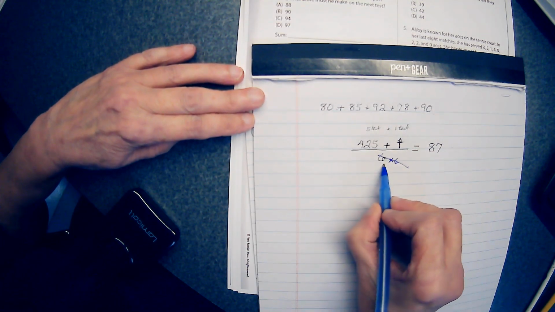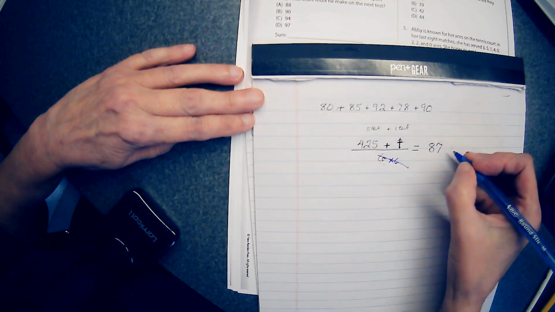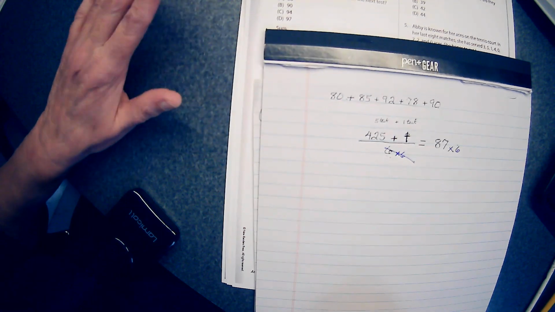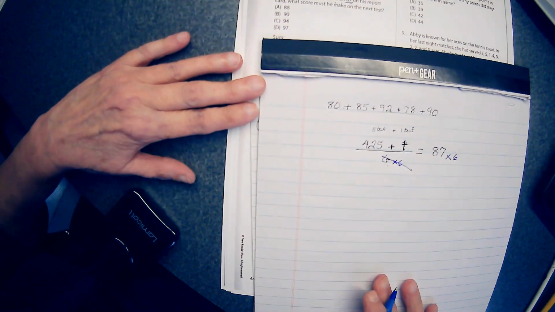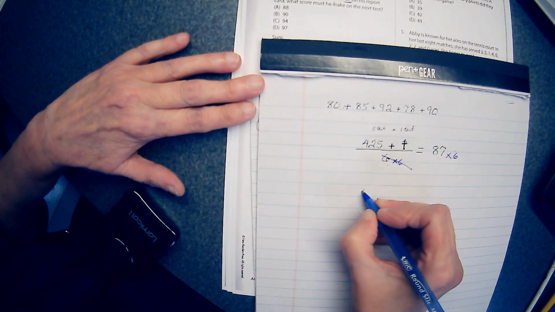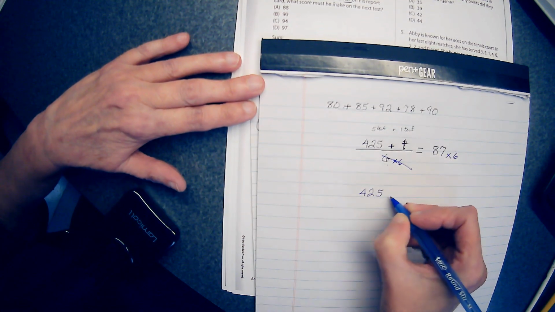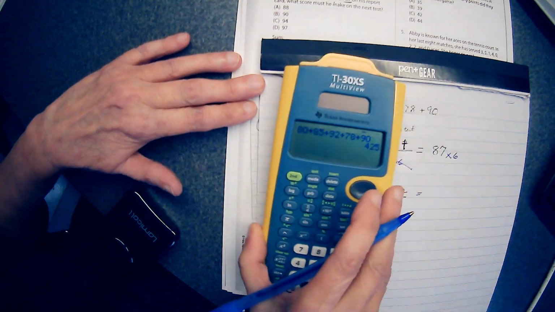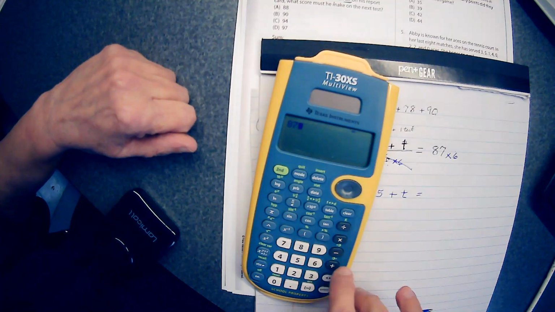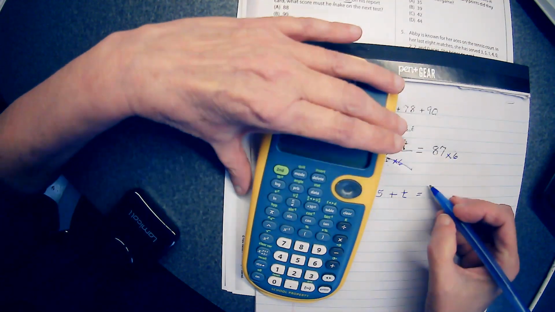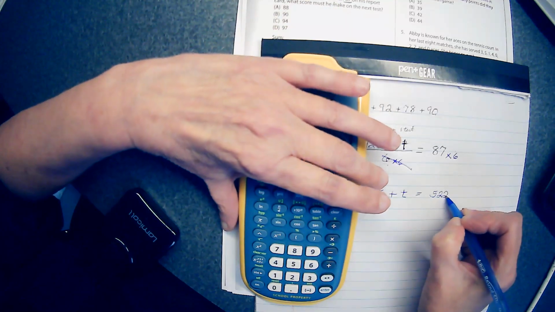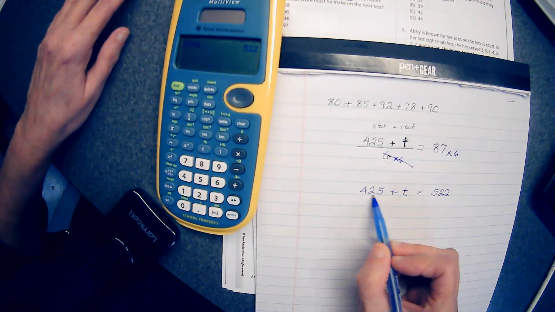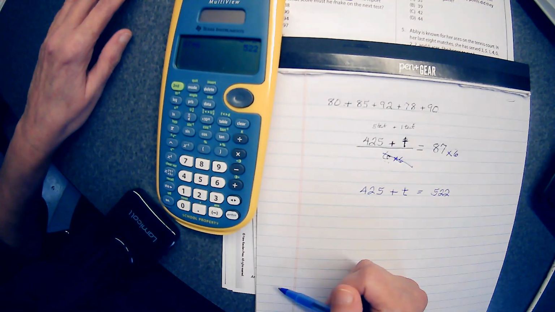If I multiply by 6 on this side of the equal sign, I must multiply by 6 on the other side of the equal sign too, because I have to keep everything in balance. So now I have 425 plus T equals 87 times 6. 87 times 6, and I get 522. Still want to get rid of this number right here because I want T to be by itself.